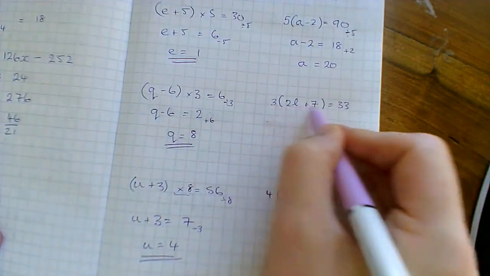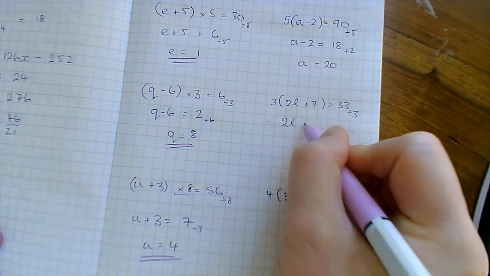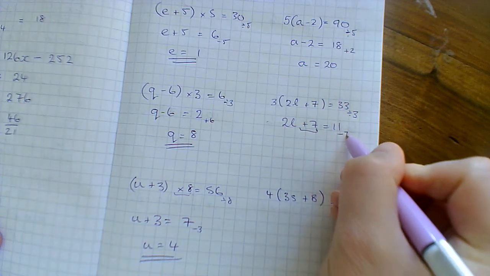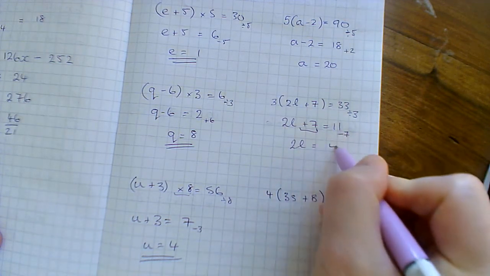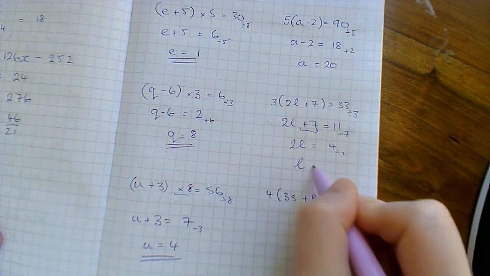Next one, 3 times by all that lot, so undo this 3 by dividing by 3, so twice L plus 7 equals 11. Now I'm going to undo that plus 7 by taking it away, so twice L equals 4, and now I'm going to undo this 2 times L by dividing by 2, and I get L equals 2 to finish with.